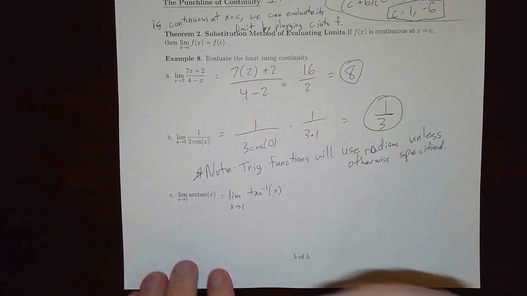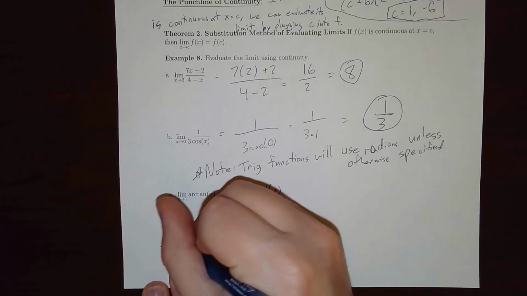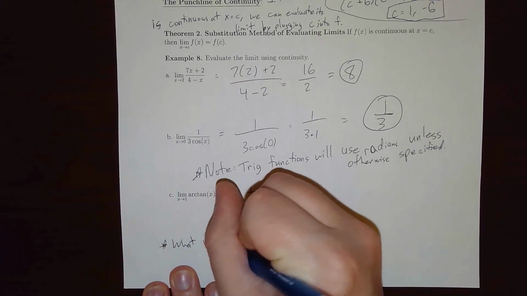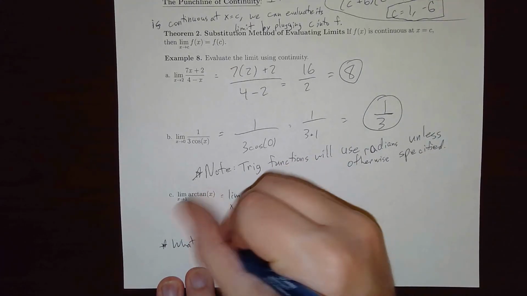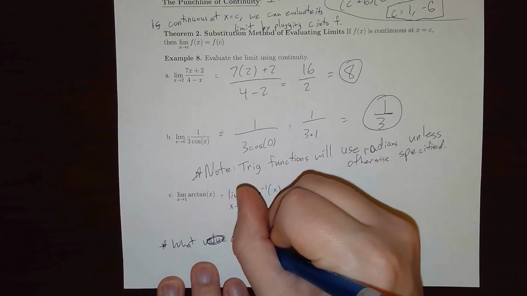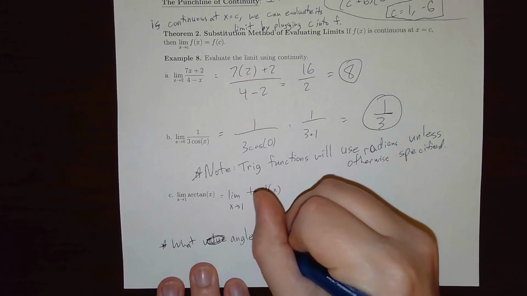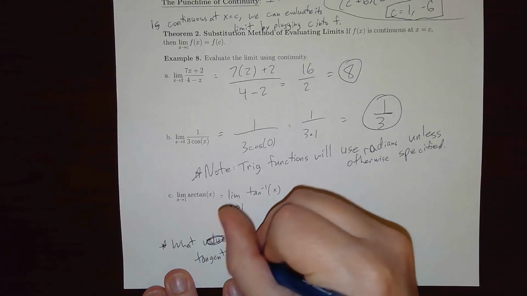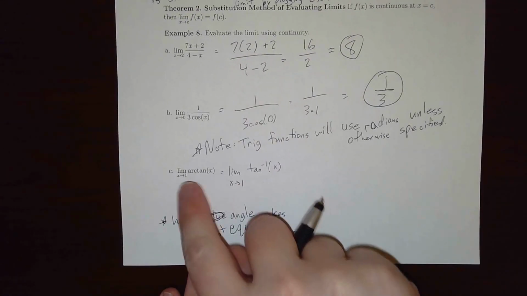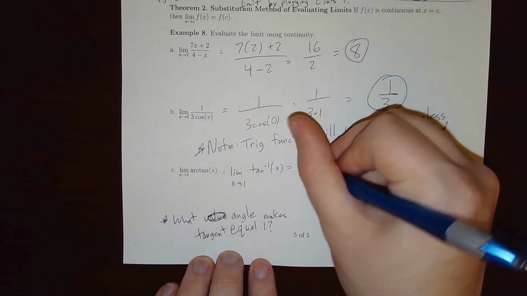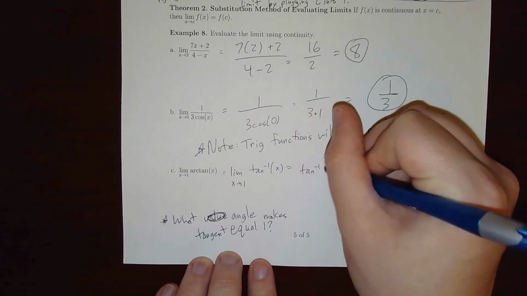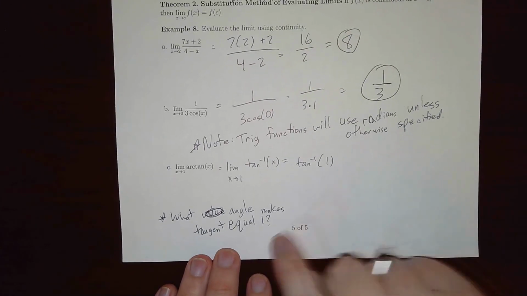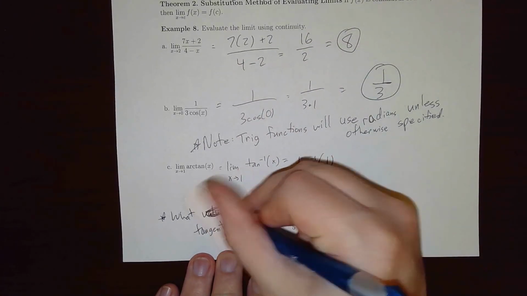And so arctan asks the question, what angle makes tangent equal 1? So what we would have is the tan inverse of 1. And so we're asking, what angle makes the tangent equal to 1?